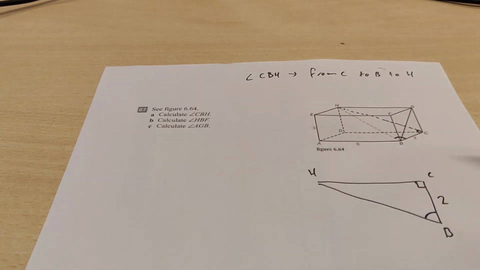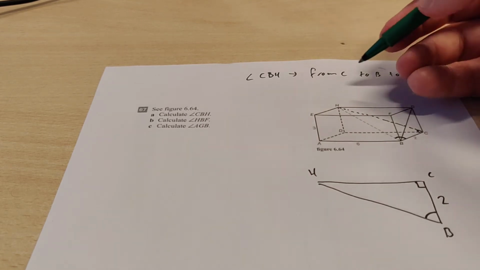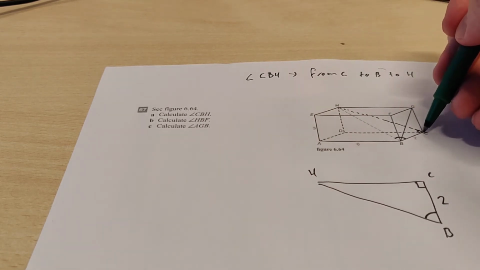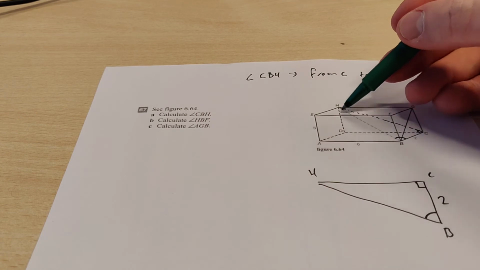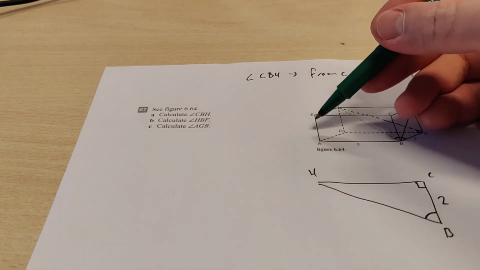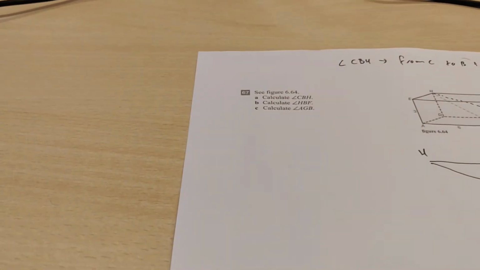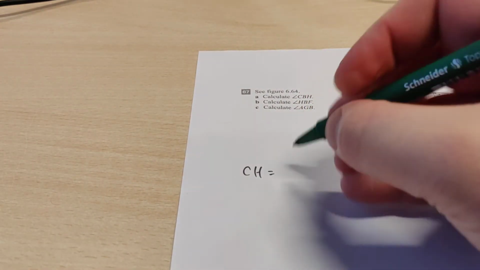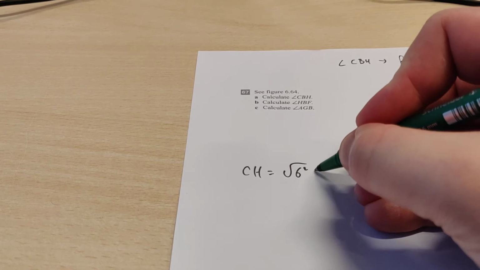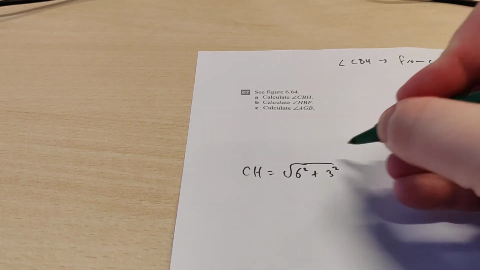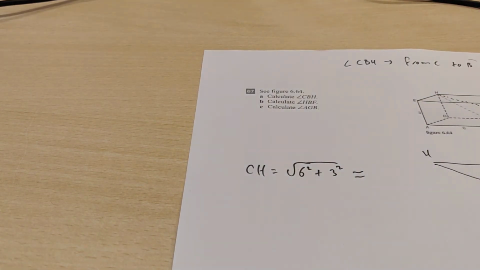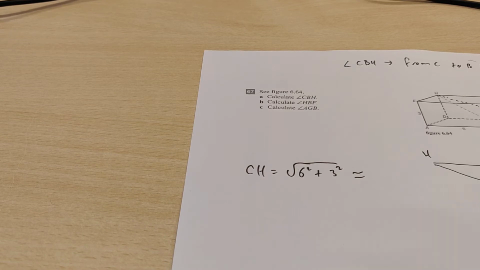We can calculate this side using the Pythagorean theorem. Because here we have this length, from C to D is 6, and from D to H is 3. You can also see it in the front here, 6 and 3. So if you want to calculate CH, I'm going to do that over here, then I have to take the square root of 6 squared plus 3 squared. Now the important thing here is that you try to keep an exact answer, because we need to do a calculation with that later, and we want our calculation to be as good as it gets, right?